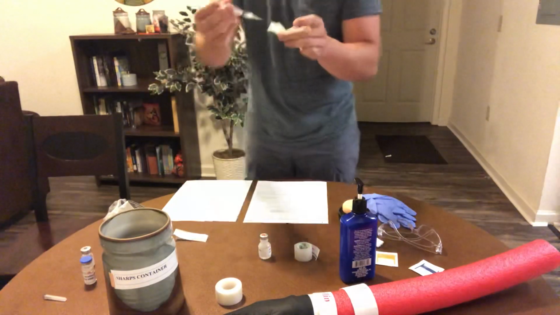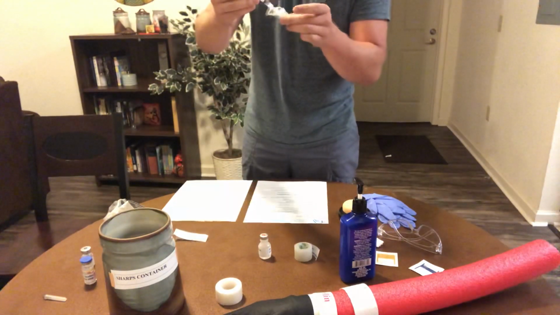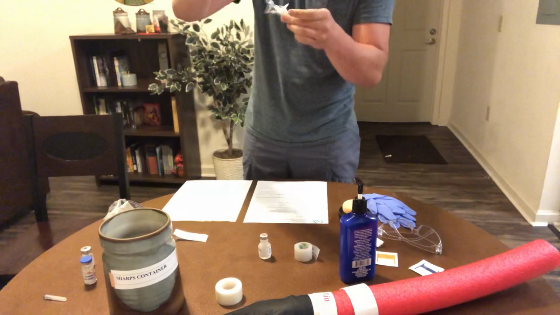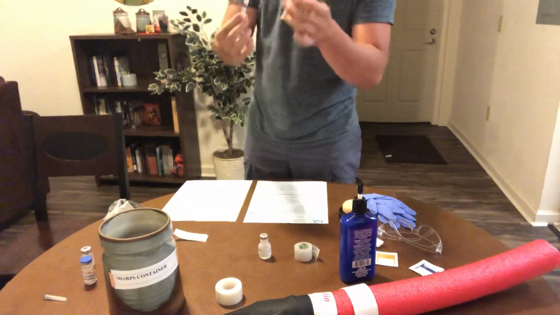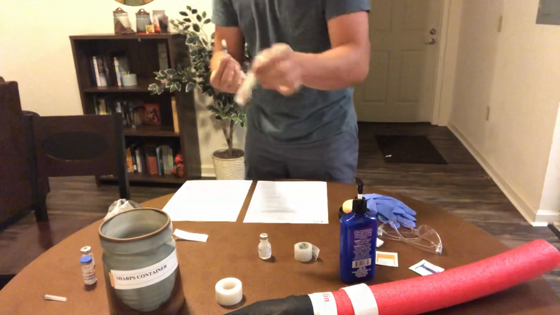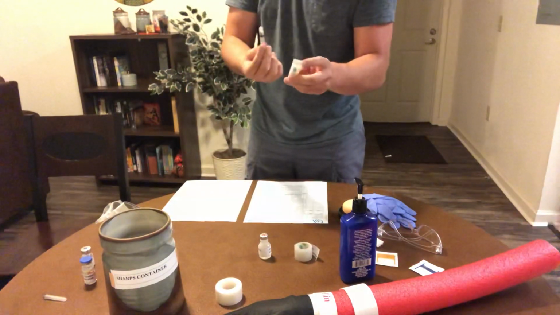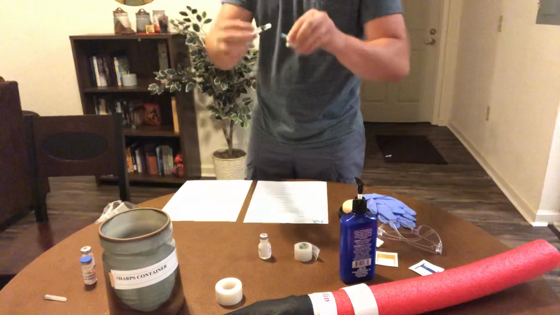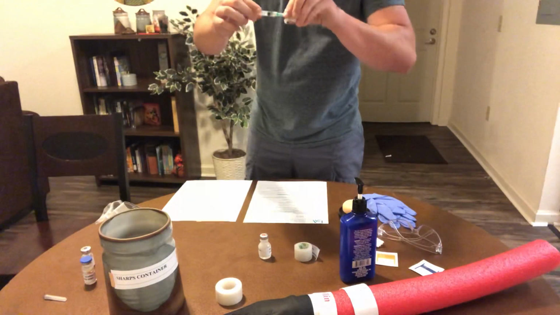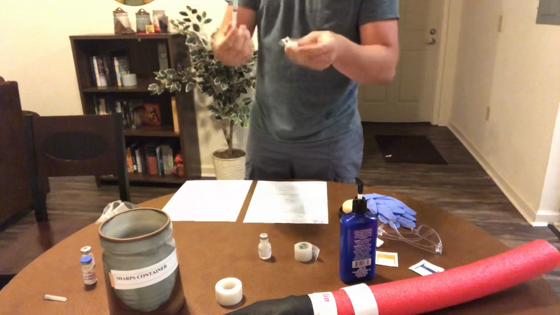I will now remove the needleless system and deposit this in the trash, before taking my 23 gauge needle and attaching to my syringe.